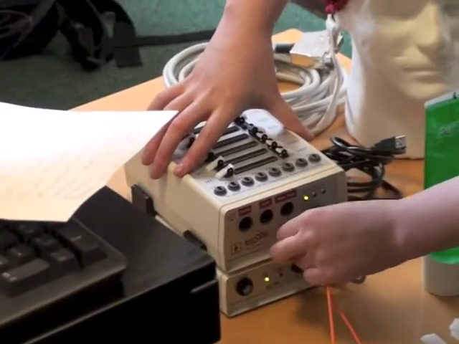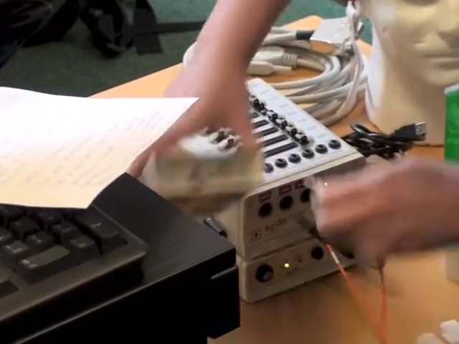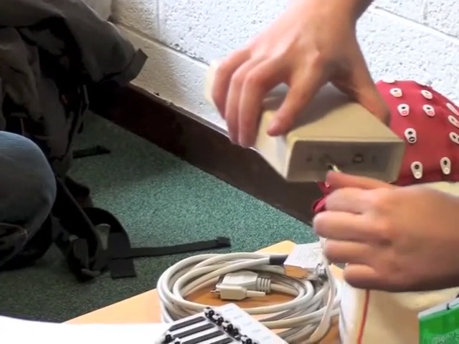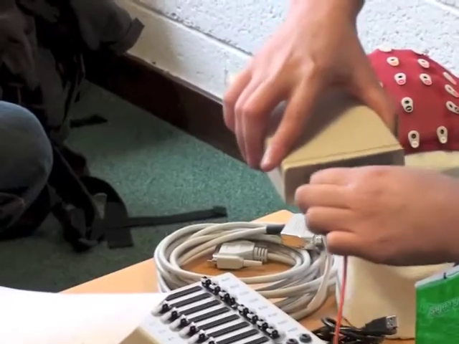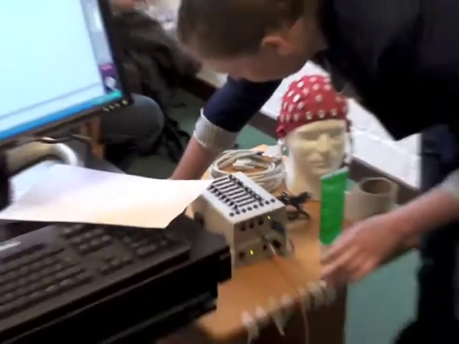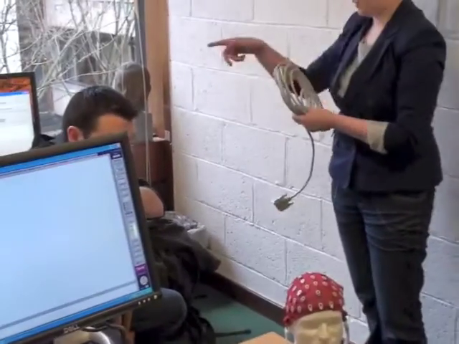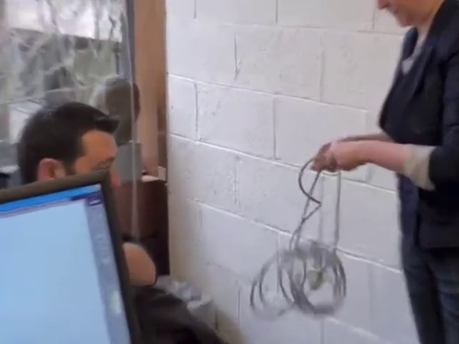So I'm going to connect the orange cable to the main box and to the little box. The plugs are a little tricky. And then I connect the box to the stimulus computer, the presentation computer.